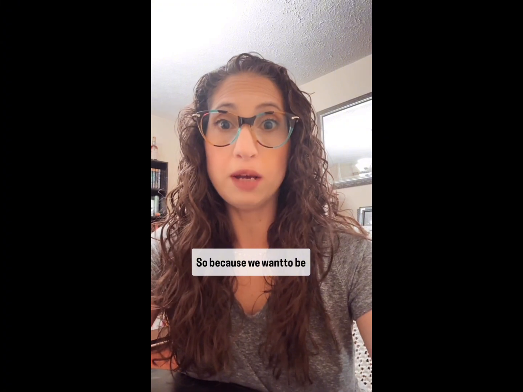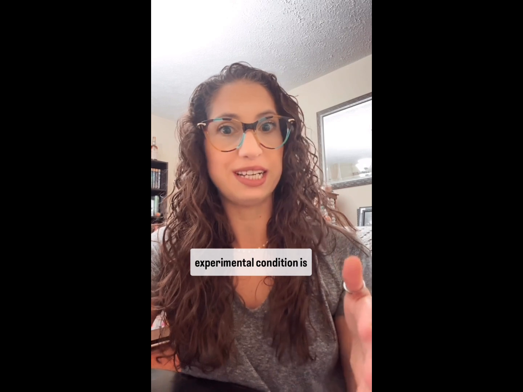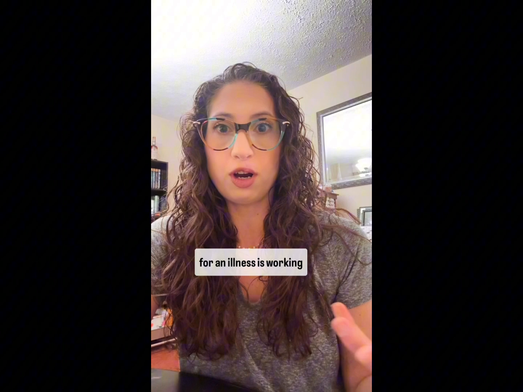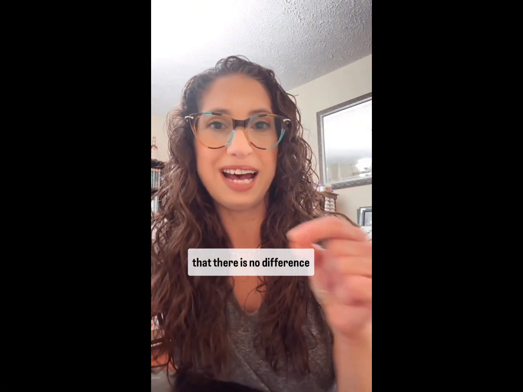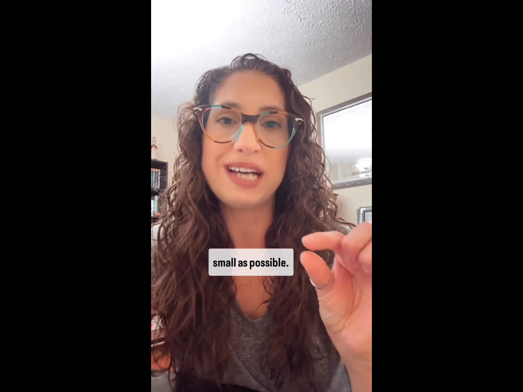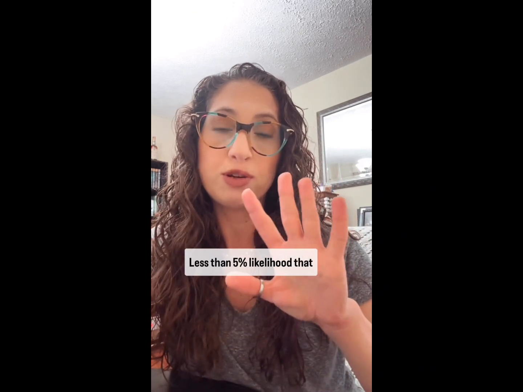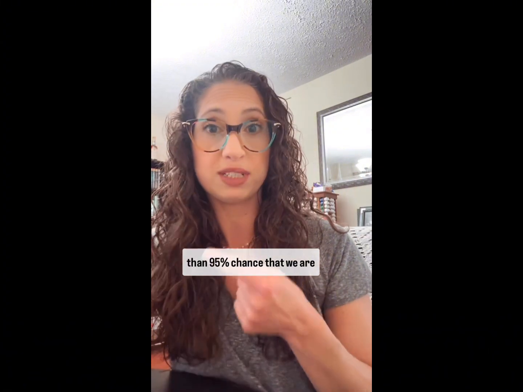So because we want to be pretty sure that we're drawing a conclusion that our experimental condition is different from our control condition, and for example, maybe our treatment for an illness is working, then we want the likelihood that there is no difference or the difference that we saw is just a fluke to be as small as possible, which is why we're looking for something less than 0.05. 0.05 is 5%, less than 5% likelihood that we're wrong, which also means it's more than 95% chance that we are correct.